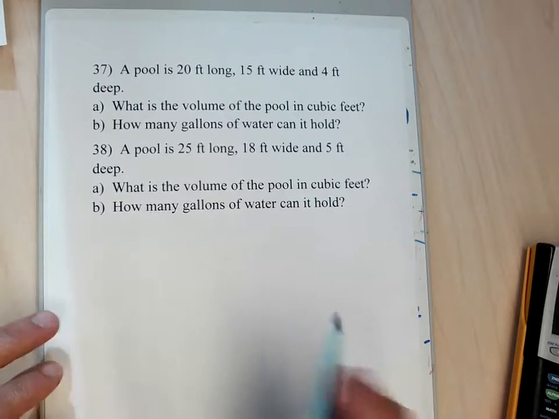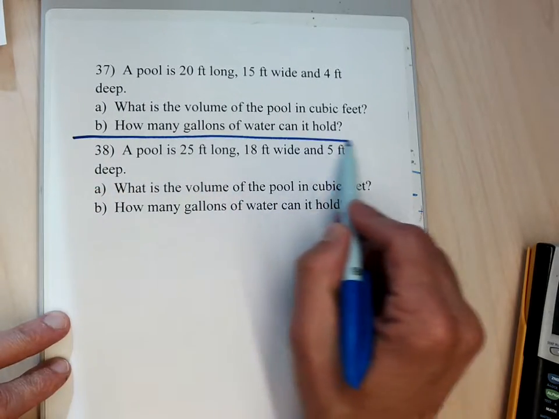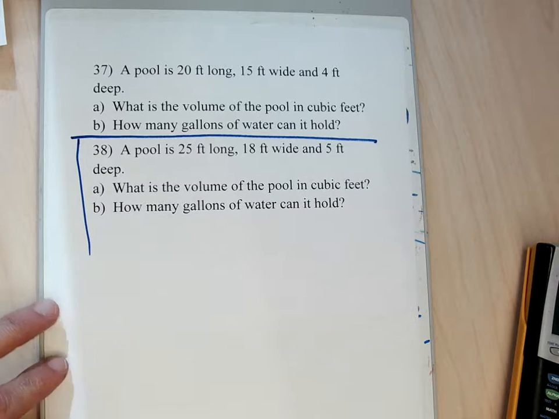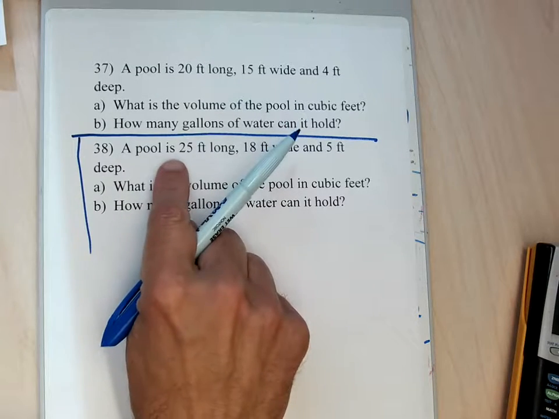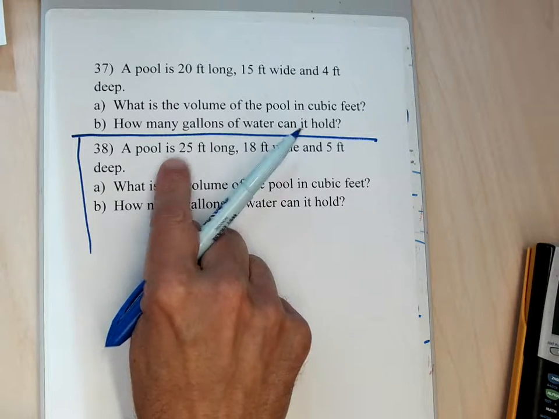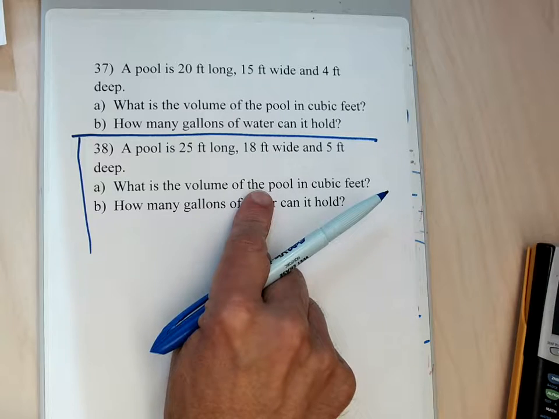All right, so I'm going to leave myself a lot of room here. Our problems are kind of sister problems. They're the same questions with different numbers. So my 38: a pool is 25 by 18 by 5. What's its volume in cubic feet?